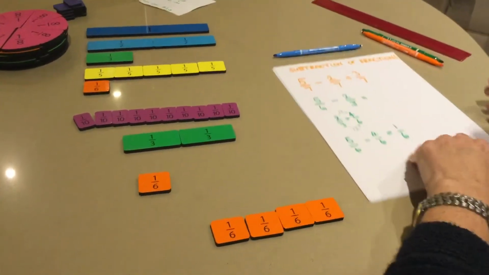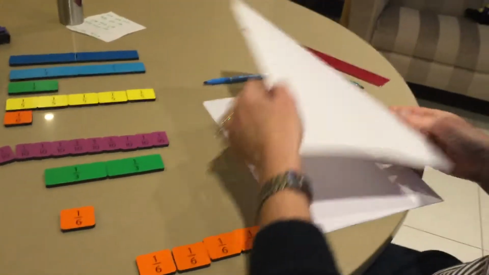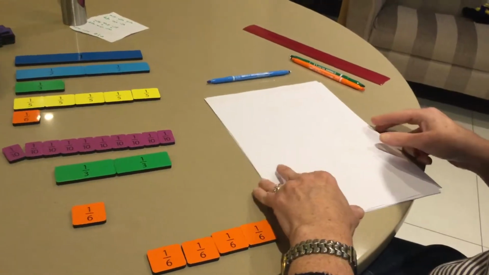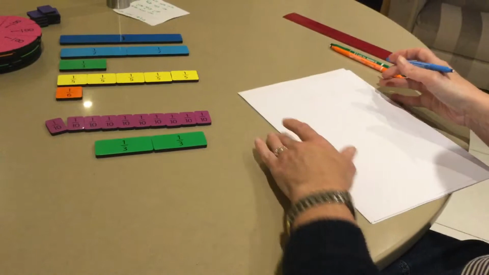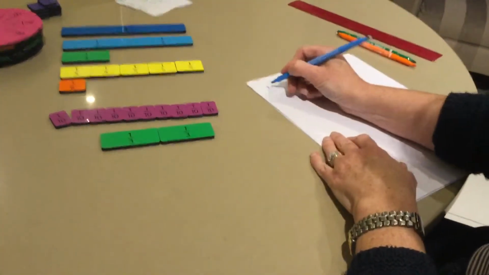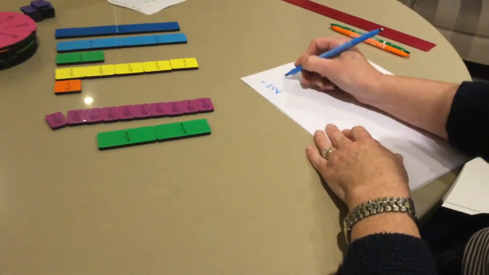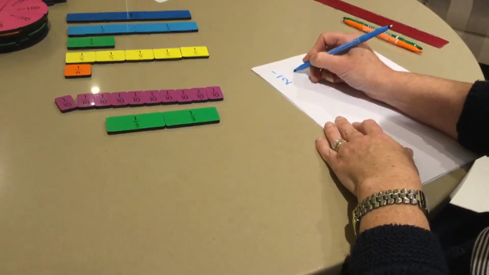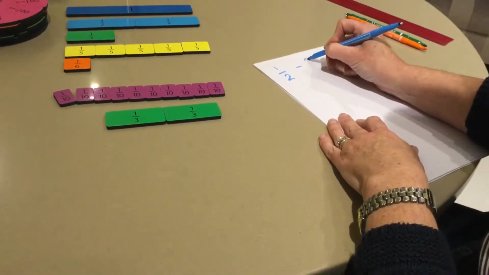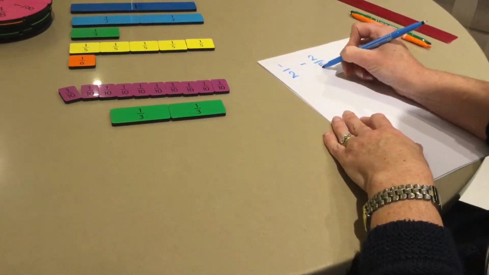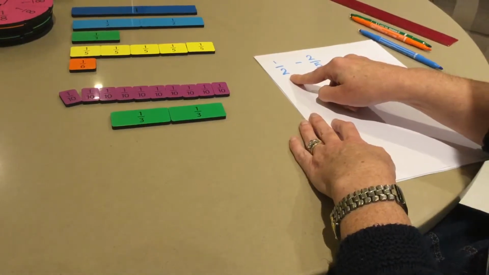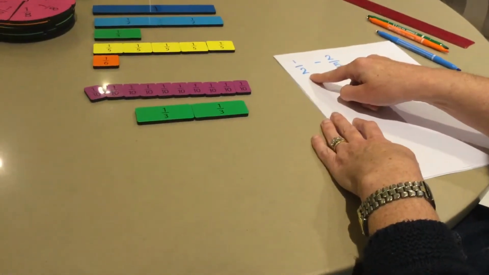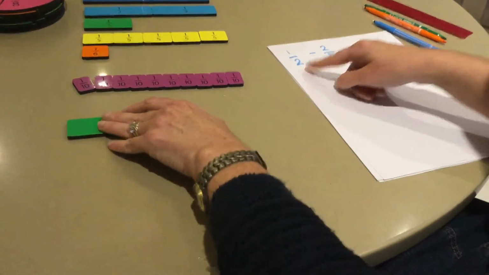A last calculation, I'm sure you remember this from addition. We have to change both of the denominators. So this time we're going to have a half and we're going to take away 2/5. 5 is not a multiple of 2. It's not on the same times table. It's not on the 2 times table. Let's just get rid of some of these.